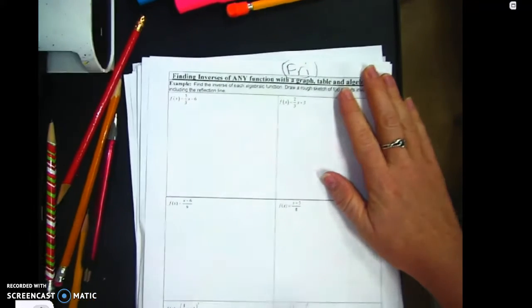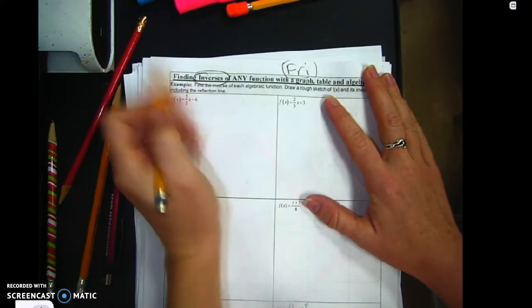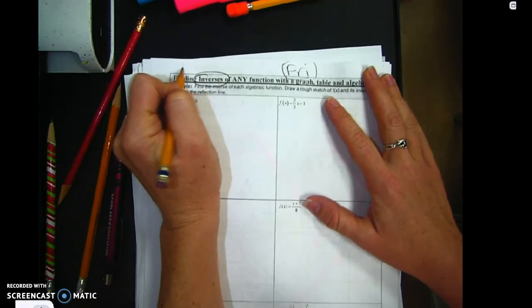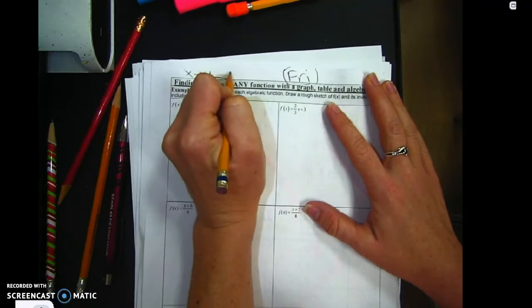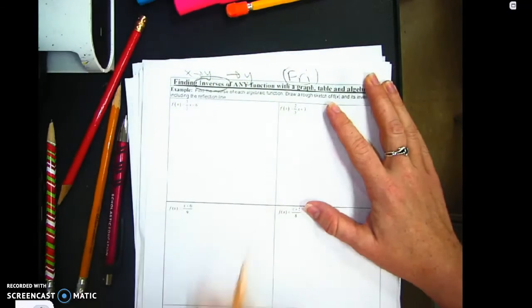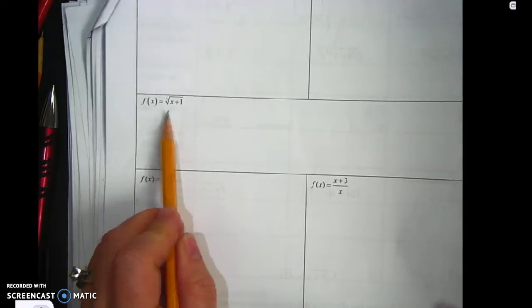So we're going to continue with inverses, which means you switch the x and the y, and then you solve for y. Okay? So we're going to continue with linear functions, but then know that we're going to be getting into quadratics, and we're going to be getting into rationals and cube root functions. Okay? So first thing I do is I switch my x and my y.